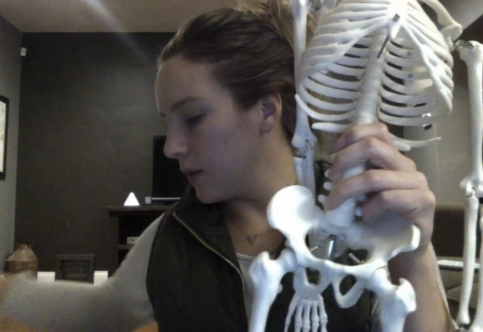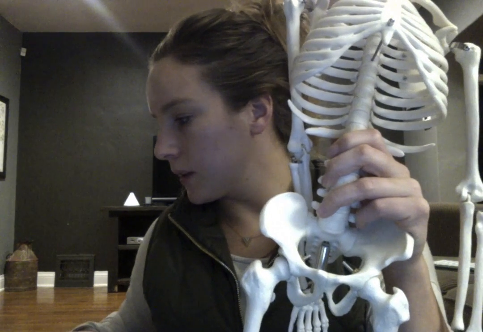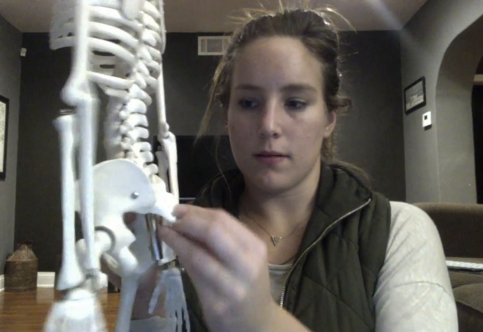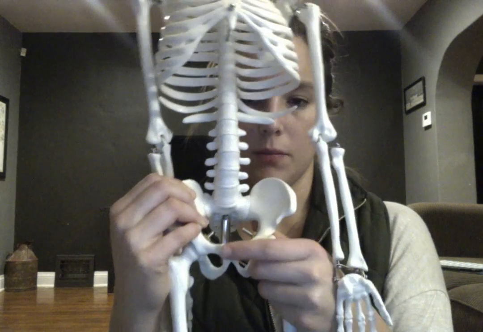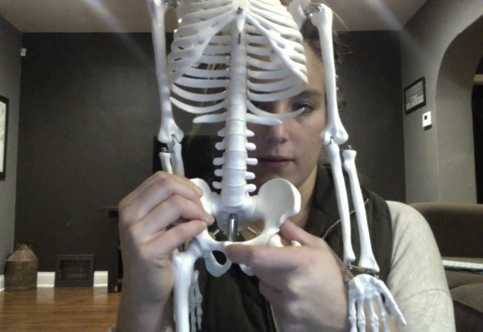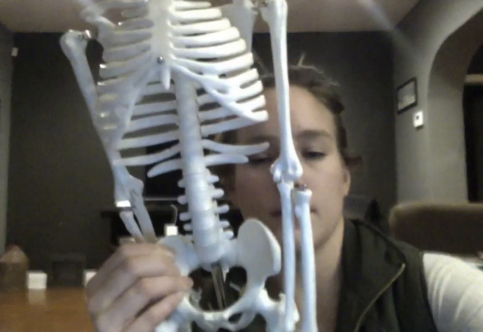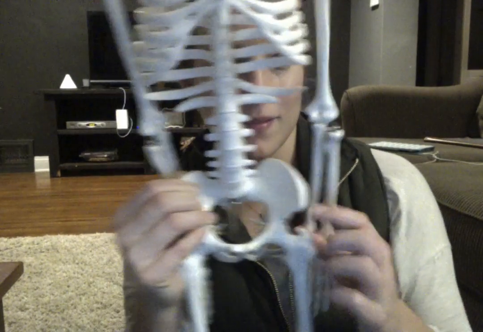So when we're talking about the pelvic girdle, it articulates with the femur and the coccyx and the sacrum, all right here, and then the symphysis pubis, the cartilage right in the front right there. So that is our pelvic girdle, and it's really strong, especially when girls have to give birth. It helps.